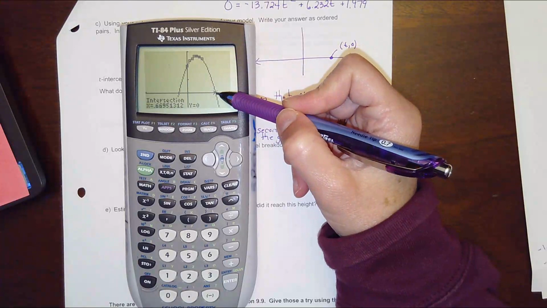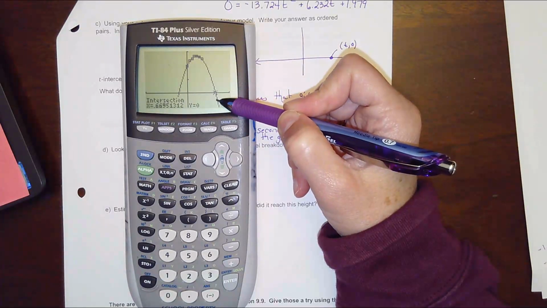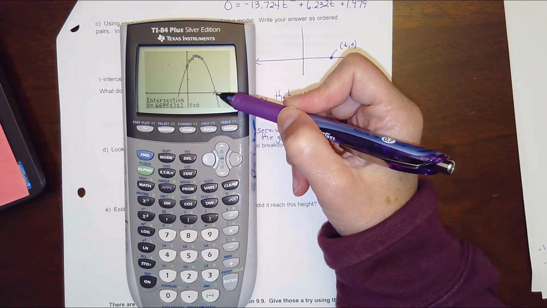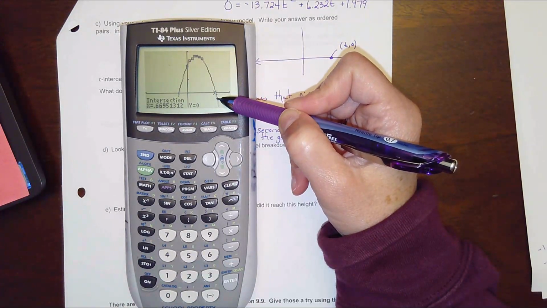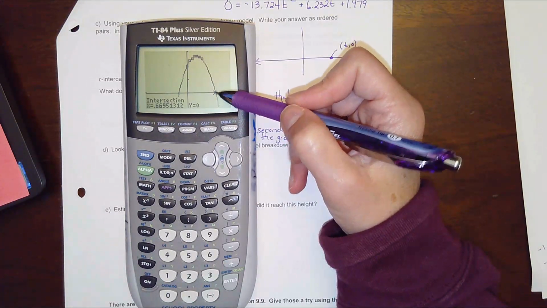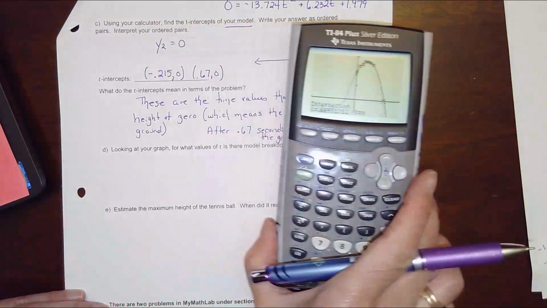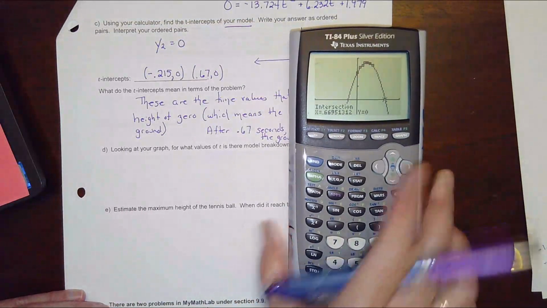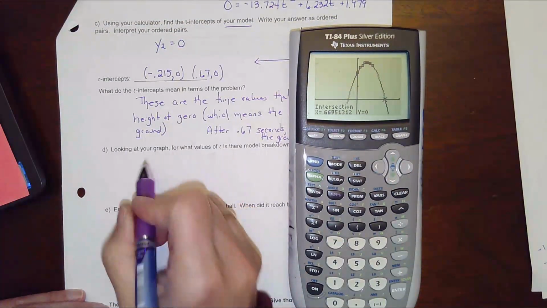And then from this point on, we're going to have model breakdown because this would be a negative distance. This would mean like if this was ground level, the tennis ball broke through the sidewalk and kept on going down. That doesn't make any sense. So there's two cases where we have t values where there's model breakdown.